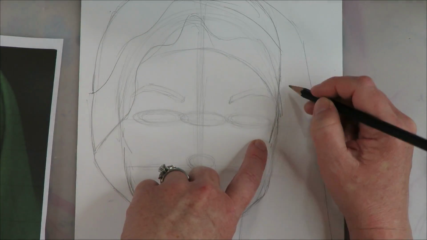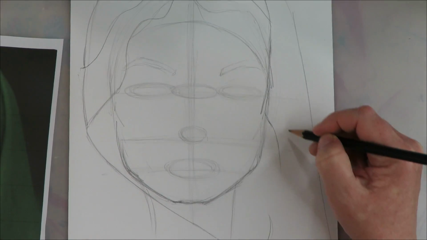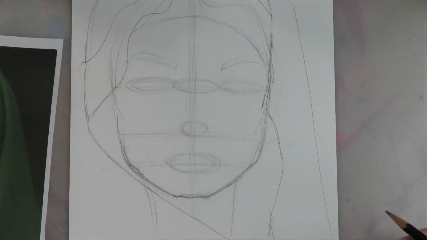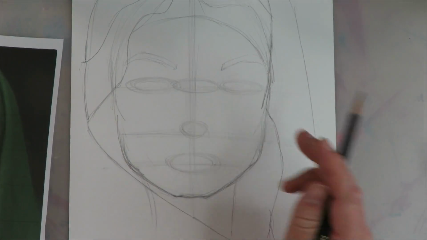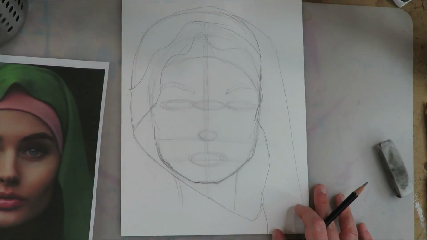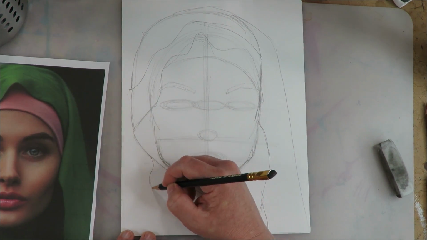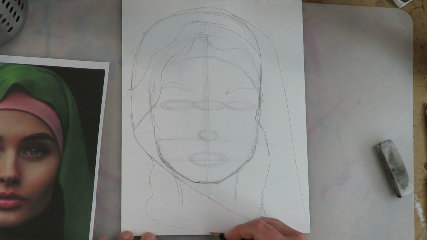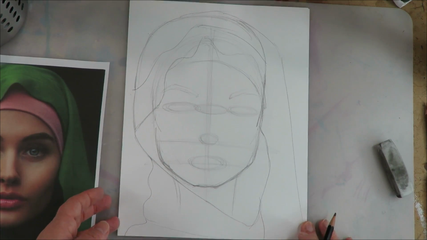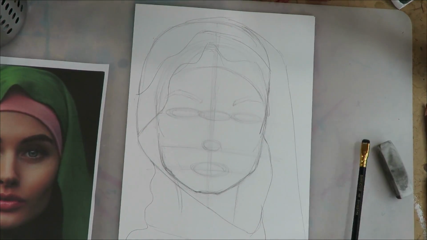This one comes down to her cheekbone here, and then it wings out like that. We can worry about all this stuff later, but that's a general rough outline. And then we have some folds coming this way and that way. So there's the whole composition laid out on the page.